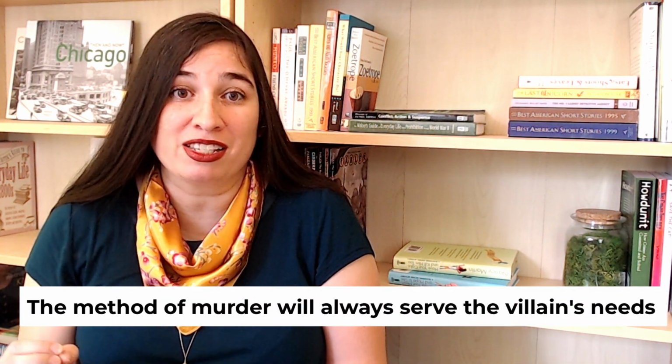Okay, so what about non-narrative murders, plots in which our villain didn't try to sell the police a particular story? Well, there are two kinds of these, premeditated and unpremeditated, and they're going to play out a little differently, so we're going to handle them separately. But in either case, our guiding principle is going to remain the same. The method of murder will always be determined by the villain's needs.